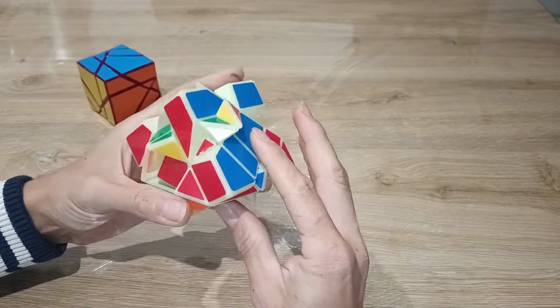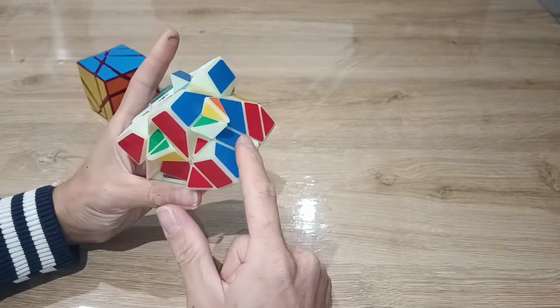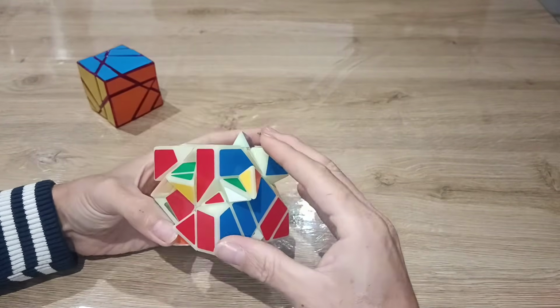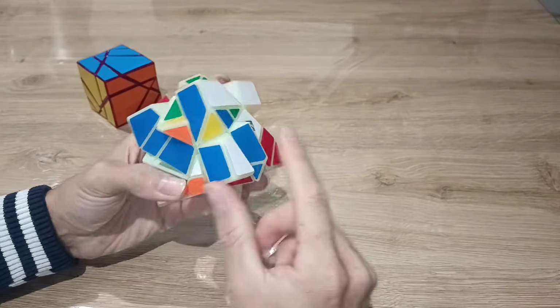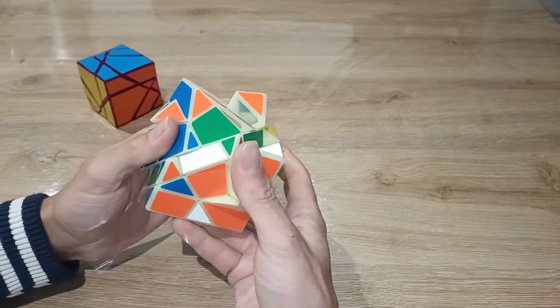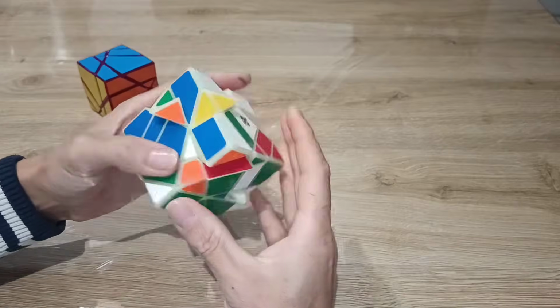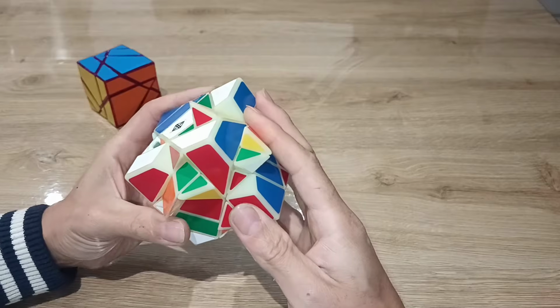Okay? Here, as you can see, this piece has now come here, and it is correct. Now, changing this piece with this blue, and undoing your rotations. So doing R, Ui of the middle layer, and Ri, and then turning back this rotation that I have done.